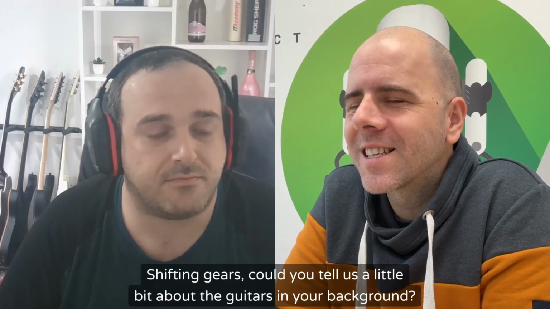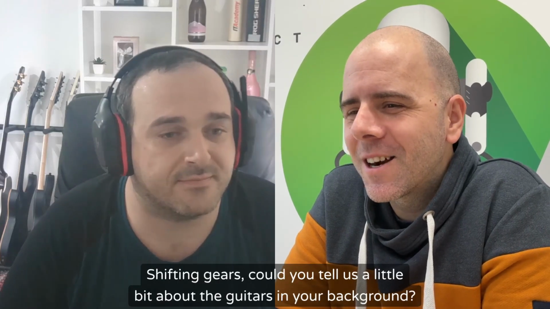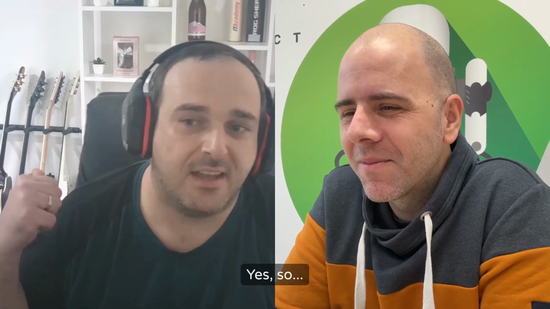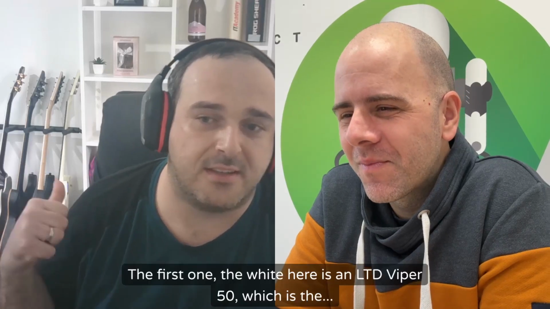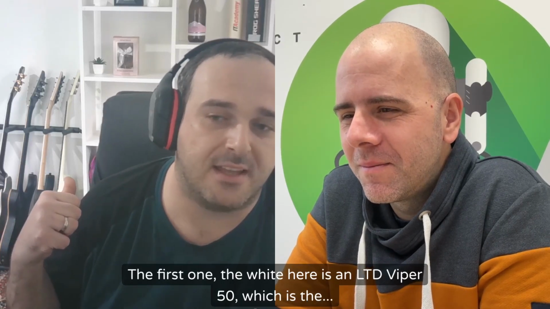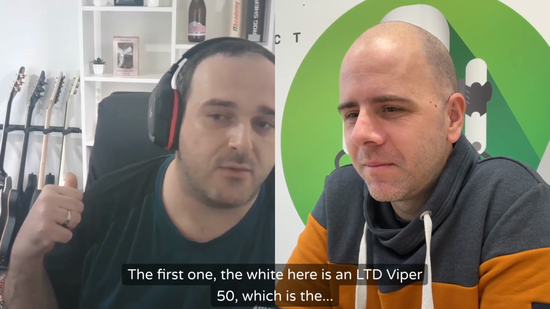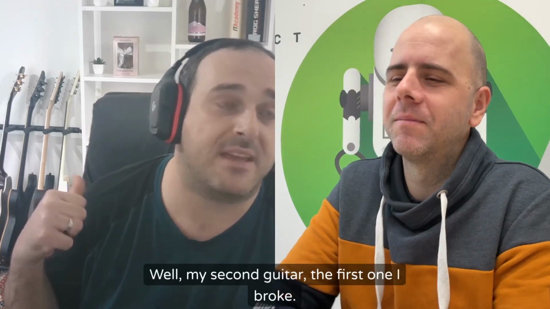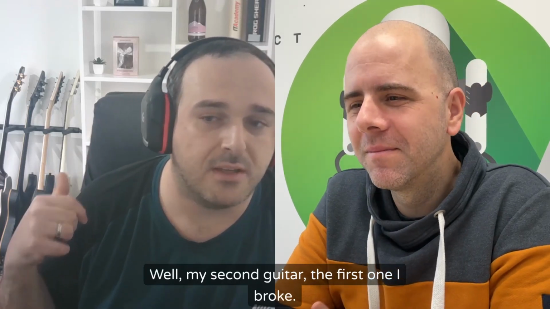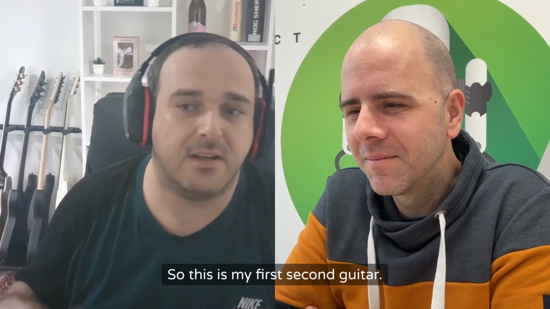Okay, shifting gears. Could you tell us a little bit about the guitars in your background? About the guitars? Yes. So the first one, the white here, is an LTD Viper 50, which is my second guitar. The first one I broke, so this is my second guitar.